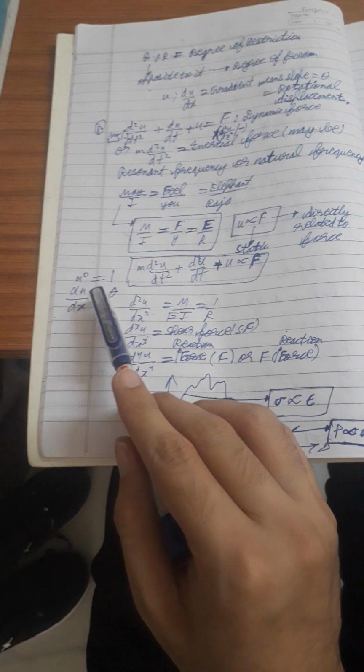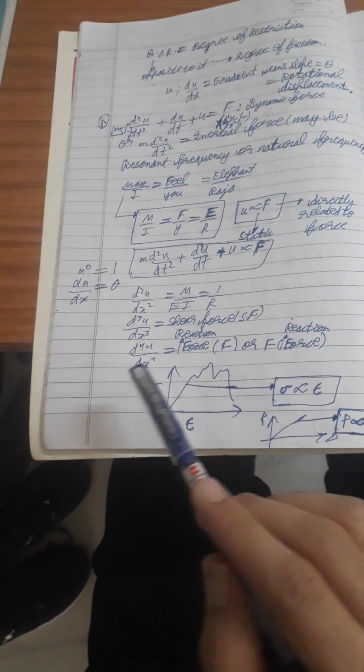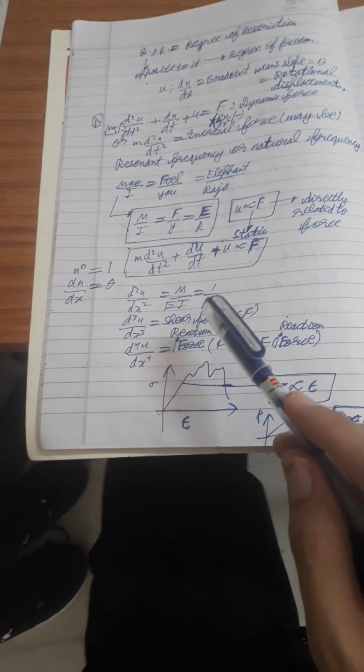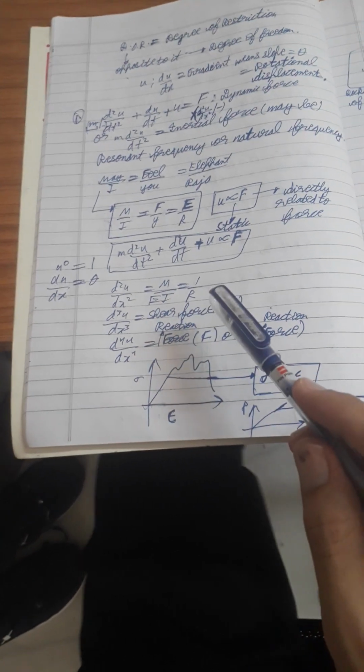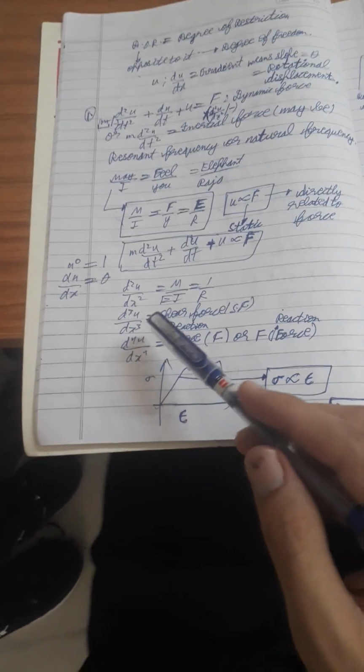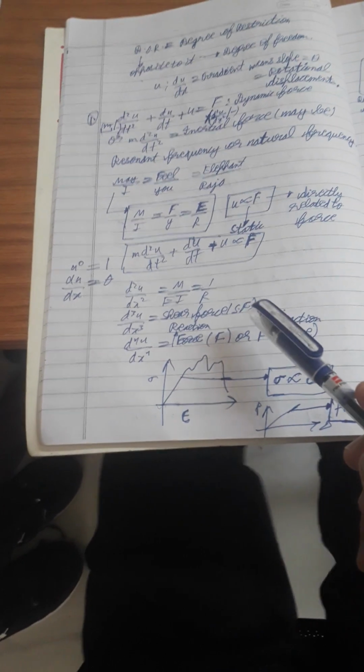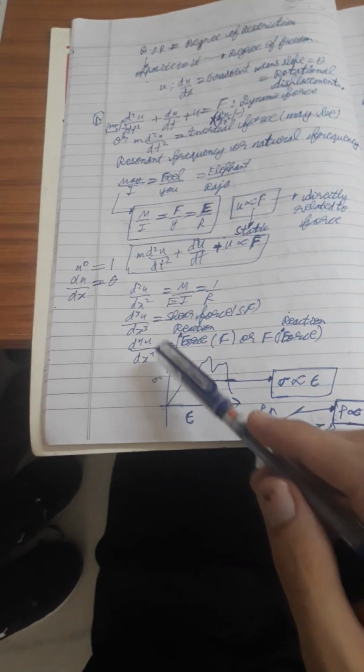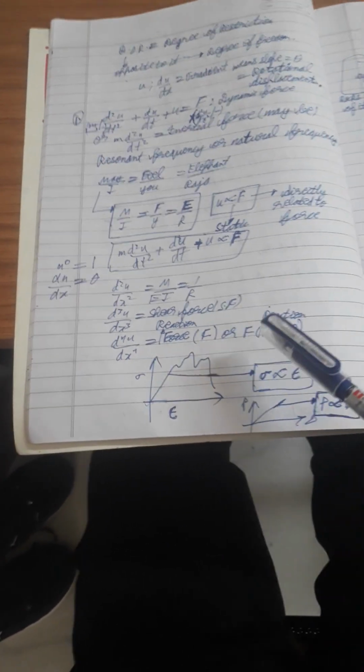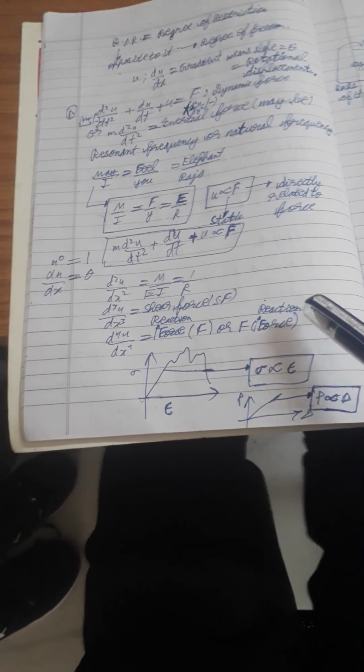If u raised to 0 is equal to 1, du by dx is equal to theta, d square u by dx square is equal to M over EI is equal to 1 over R. D cube u by dx cube is equal to shear force SF. D4 u by dx4 is equal to reaction force F.